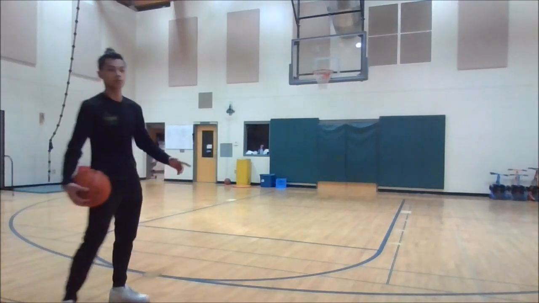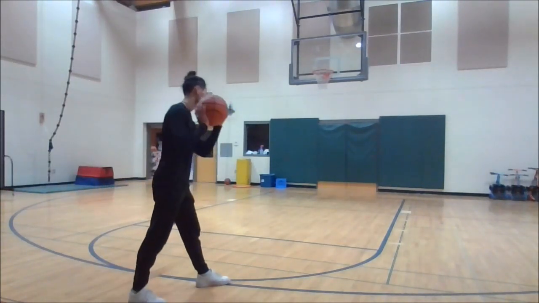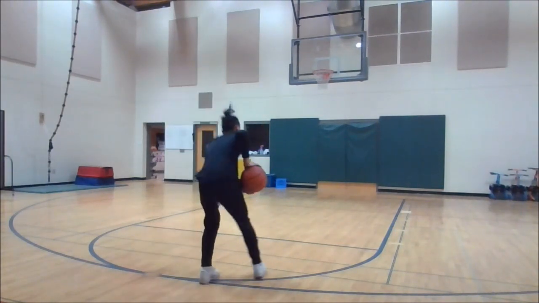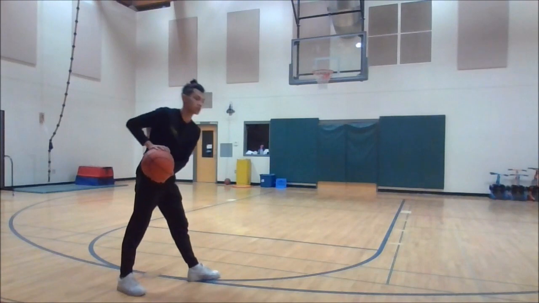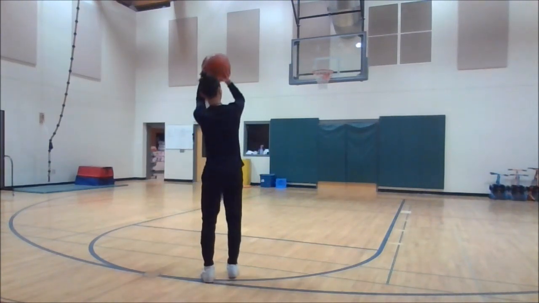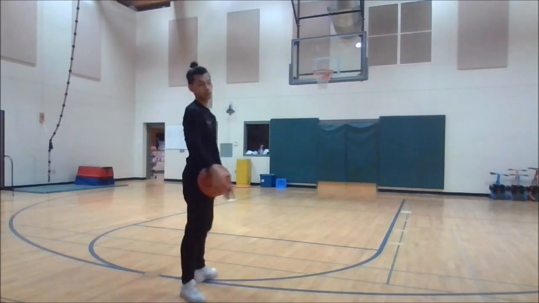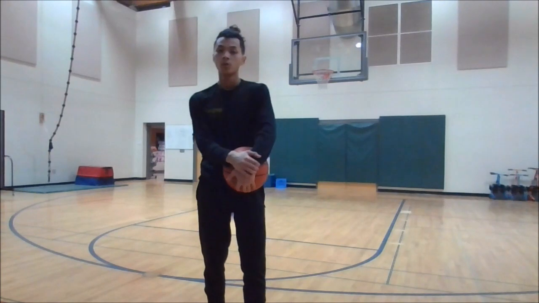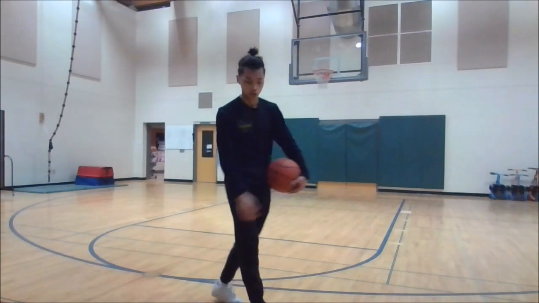You want your pivot foot to be your front foot. That way, you're keeping the ball tucked away in a position where it's protected. So here, you're up to shoot, or you're ready to take off for a drive. So those are the key little notes when executing the triple threat.